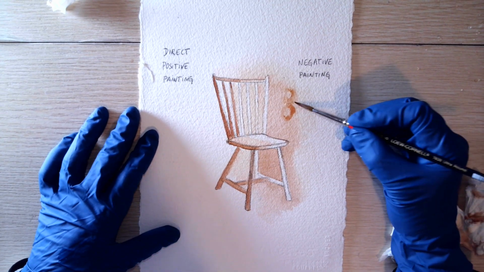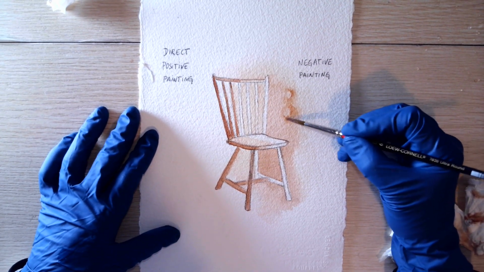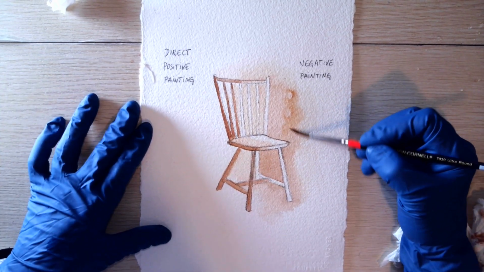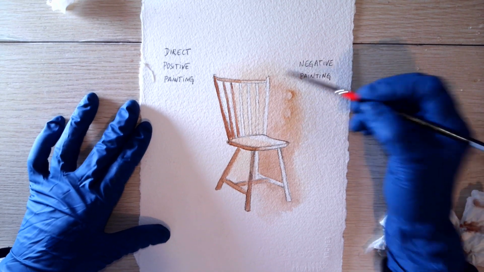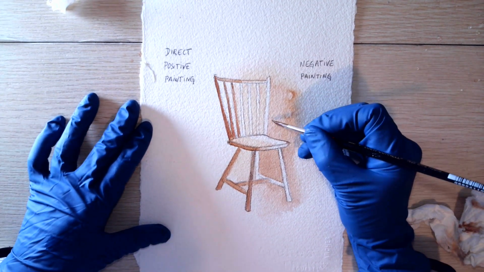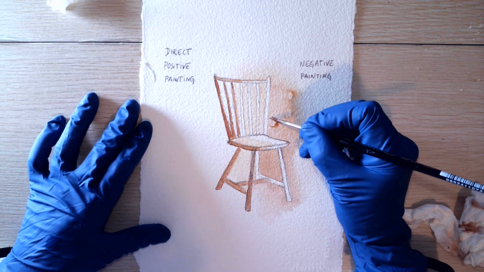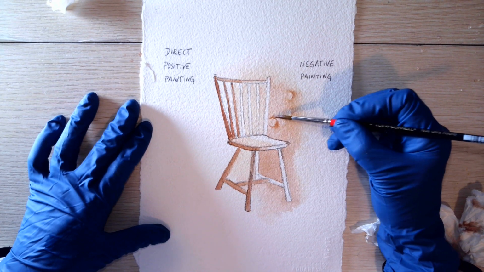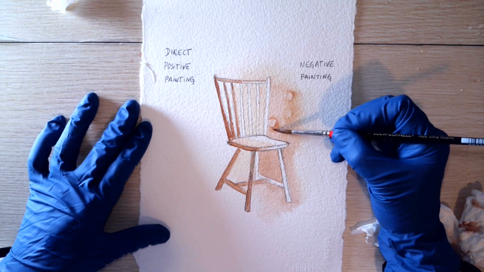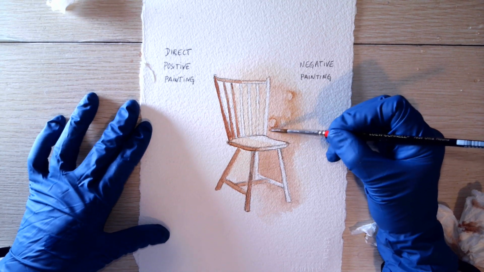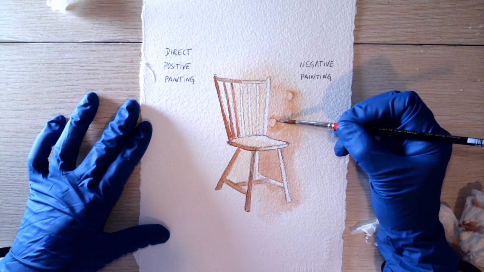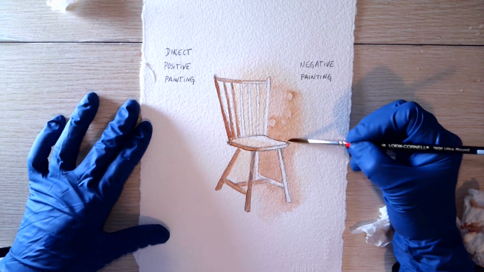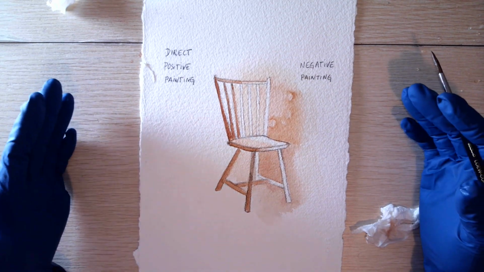Well, it's always your painting. You can invent a lot of things and add things to your painting, shapes and values. Here is a little too wet. Just doing negative painting. So it's very versatile.